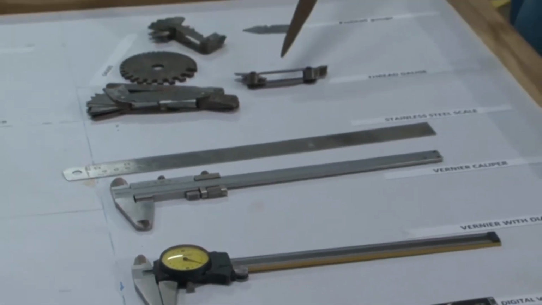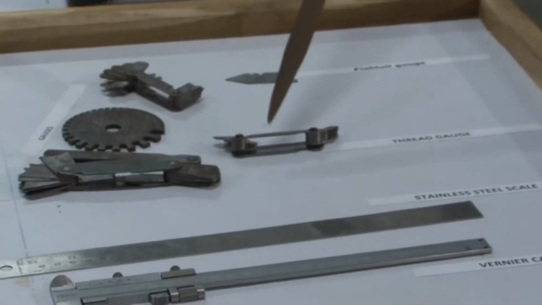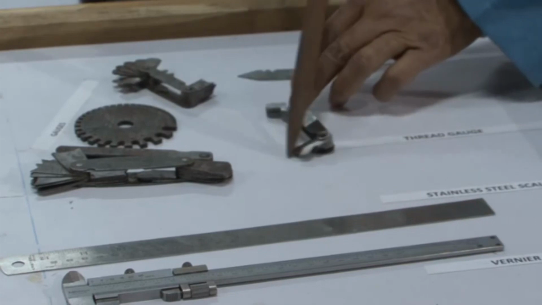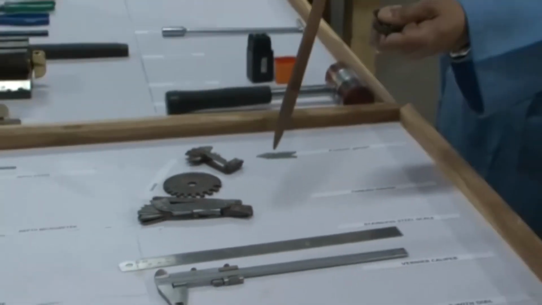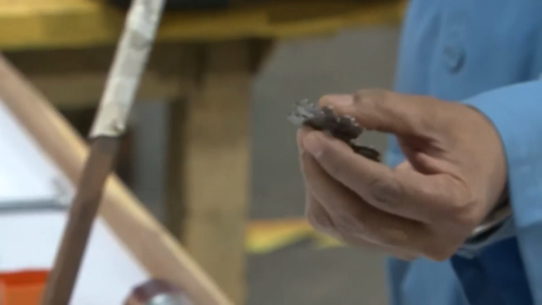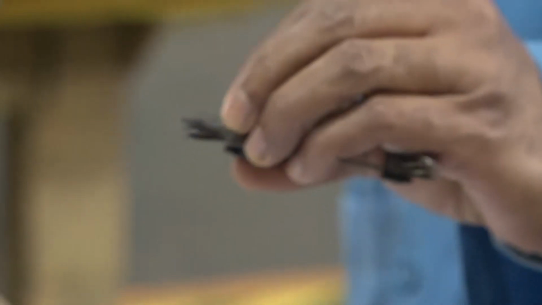These are all the gauges. Here we have the thread gauge. You can see the jaws, and these jaws are used to see which one fits with the one that you are measuring, and here the value will be written.